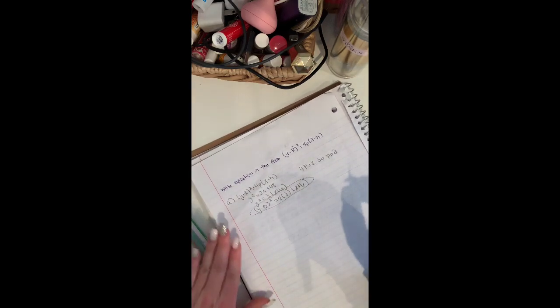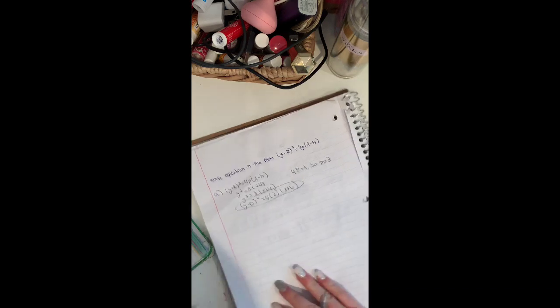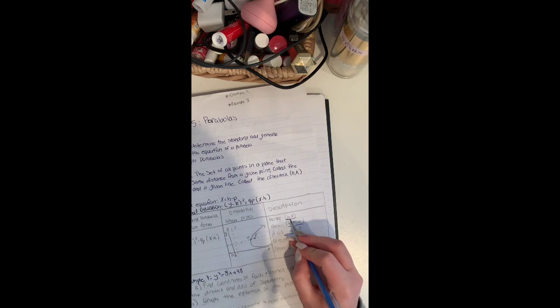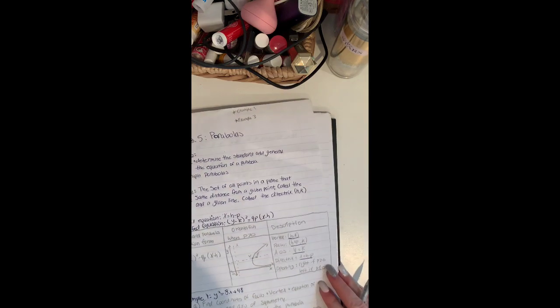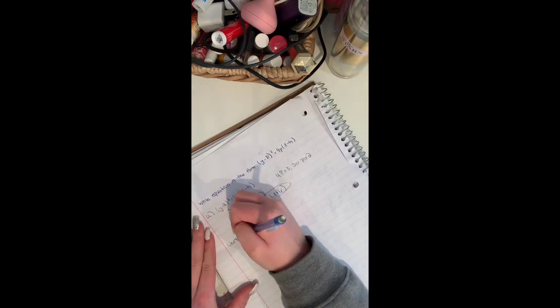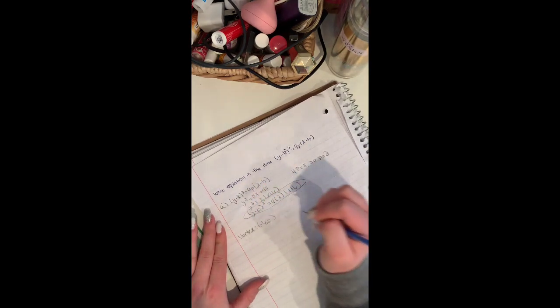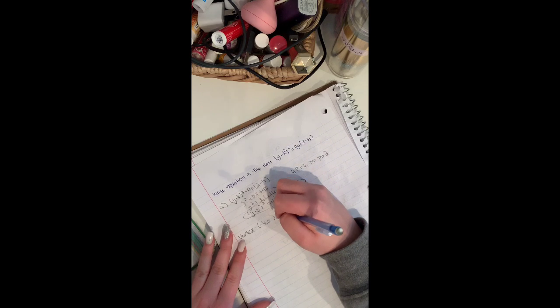So first we're going to do the vertex. Looking back at our notes, the vertex is going to be (h, k). So the vertex is (-6, 0).